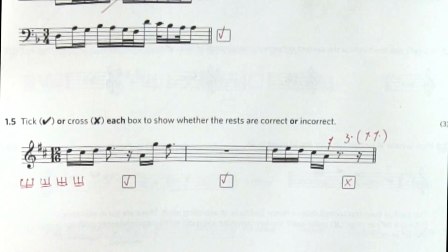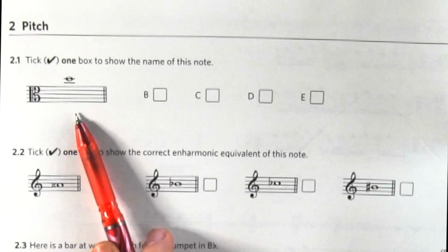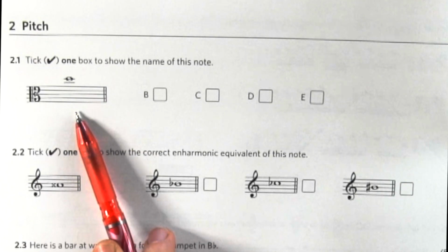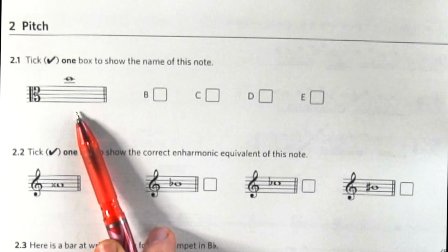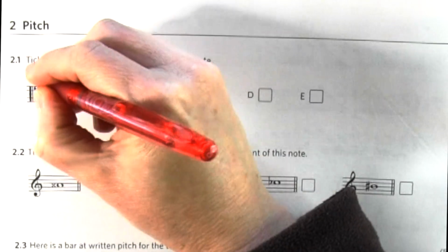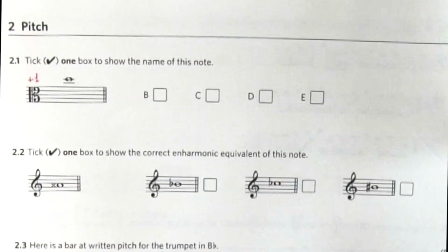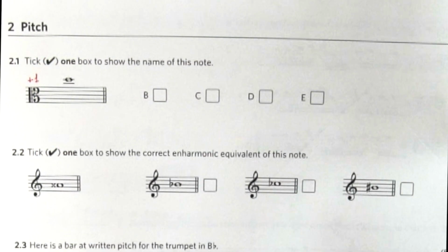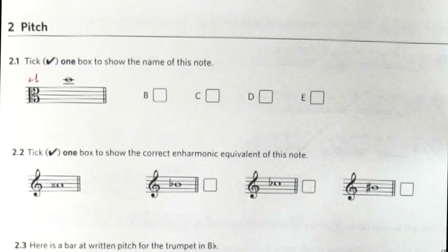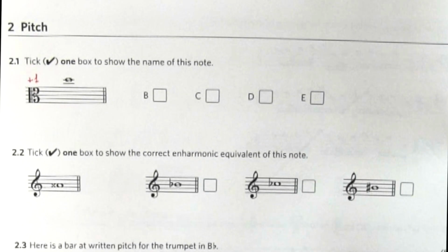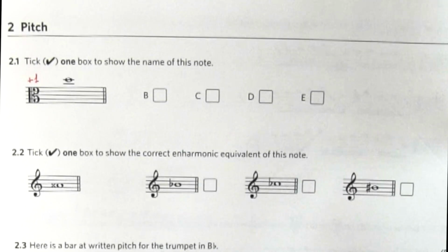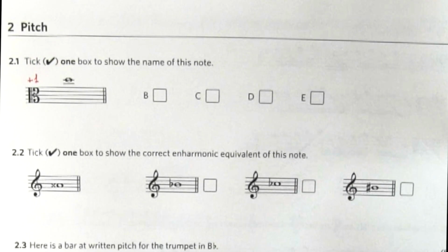Let's move on to the second one relating to pitch. The first one asks us to name this note written in the alto clef. Now the alto clef is treble plus 1. How do you know this? You have either read one of my ebooks about clefs, you can find it on my website or up here, or you know from my cheat sheets that the alto clef is treble plus 1 or bass minus 1 if you are more familiar with bass clef notes.